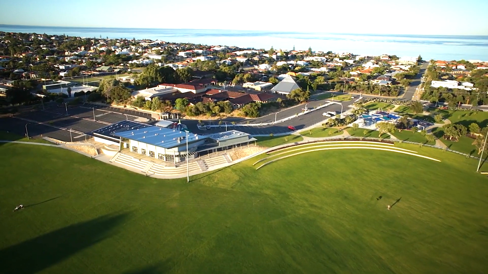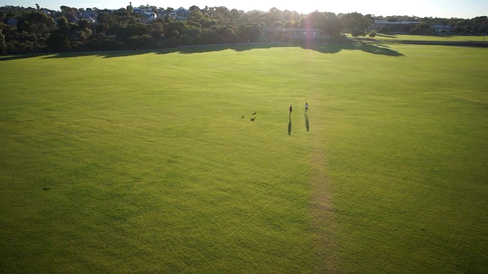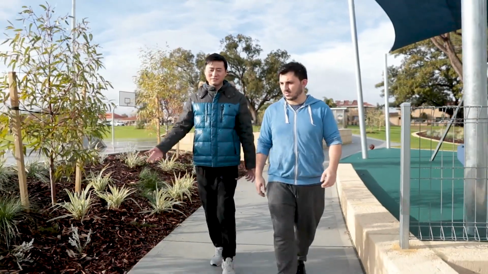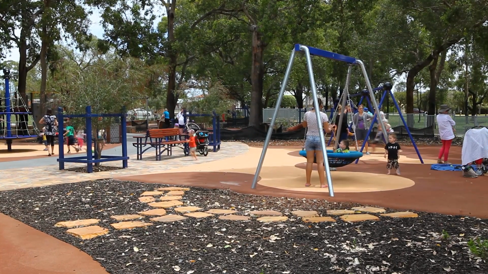Public open spaces are urban green spaces that are accessible by all community members for recreation, sport and socialising, such as parklands, play areas, playing fields and bushland.